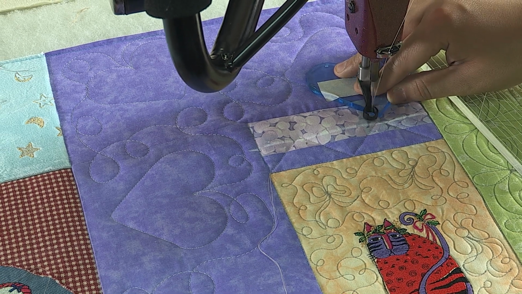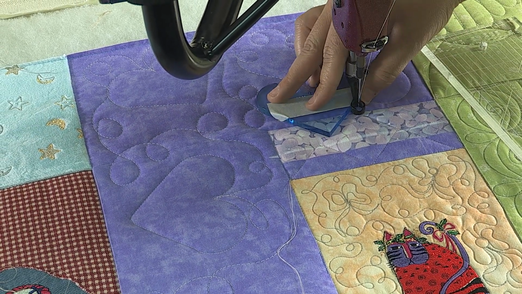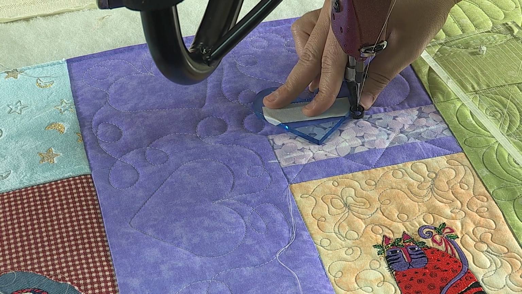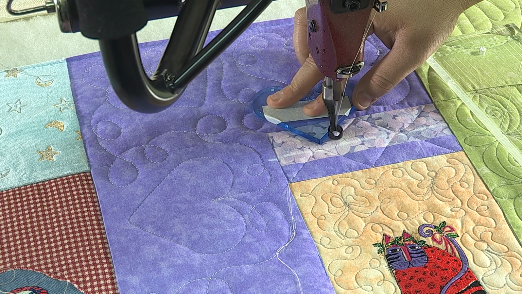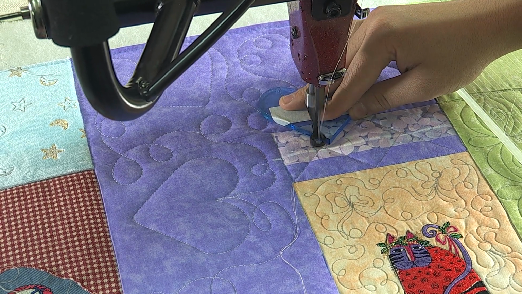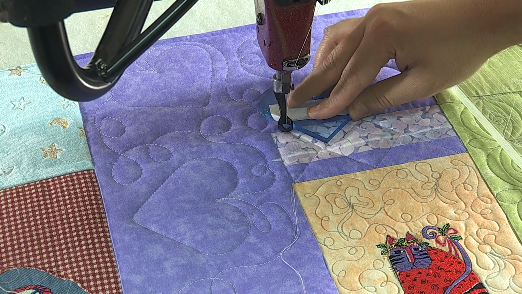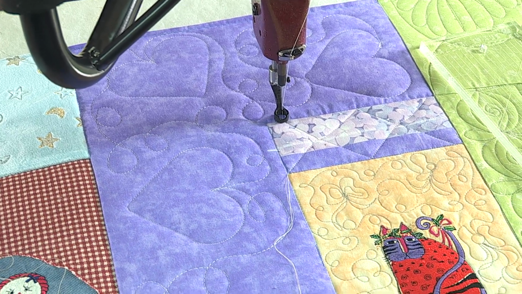Rotate over. Holding good steady pressure on that. And then going up. Just like that. Great, fun little diamonds all the way down.